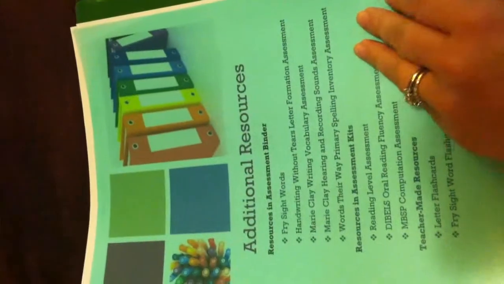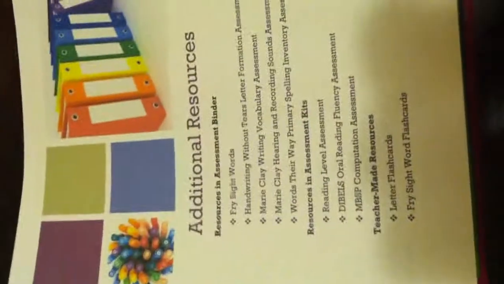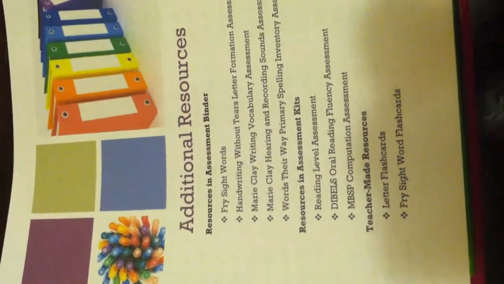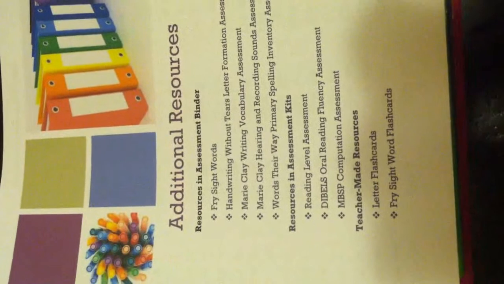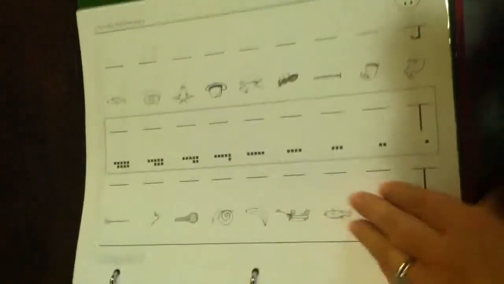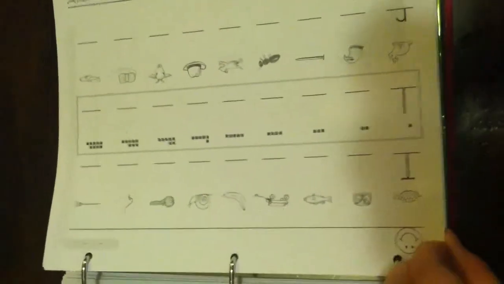The next section are additional resources and just kind of a list of the resources that are in the binder, and then resources that you would have to find in various assessment kits, and then things you would have to make. So just kind of a list of everything you would need to do this. The different resources that are in here are the Fry Sight Words, up to 600, probably won't need those for first grade. The Handwriting Without Tears assessment, and the sheet that the students use to record, and so that's what you would probably keep in their portfolio.